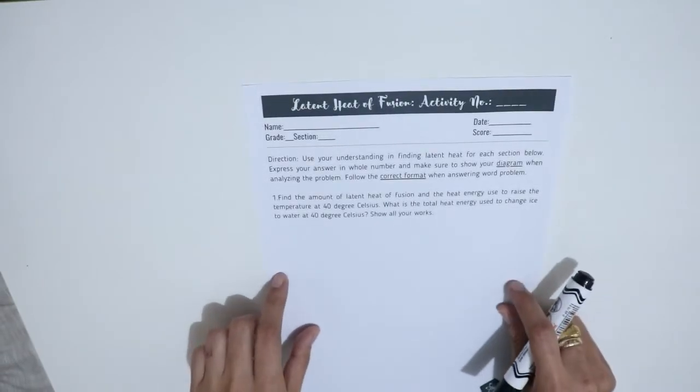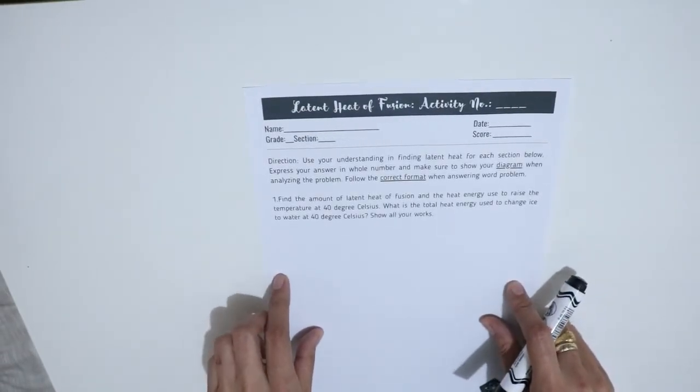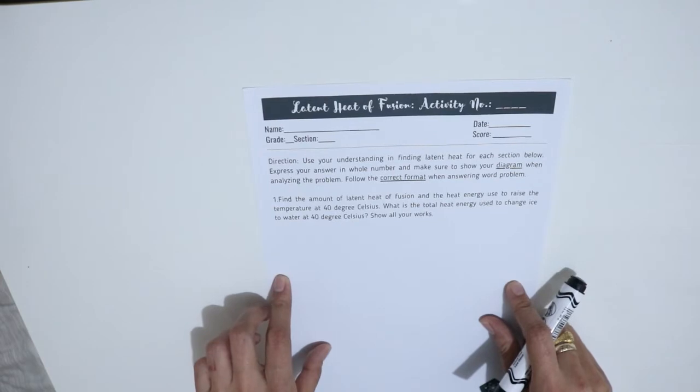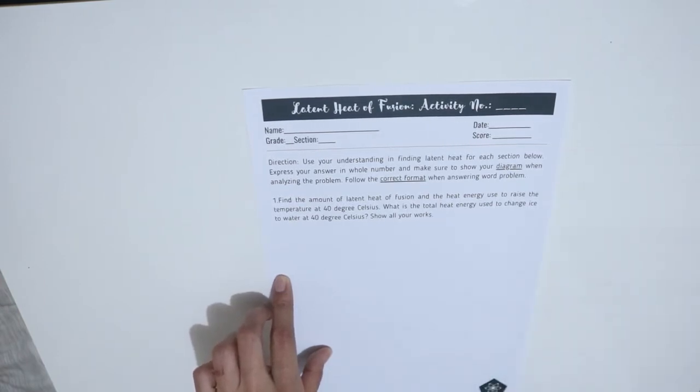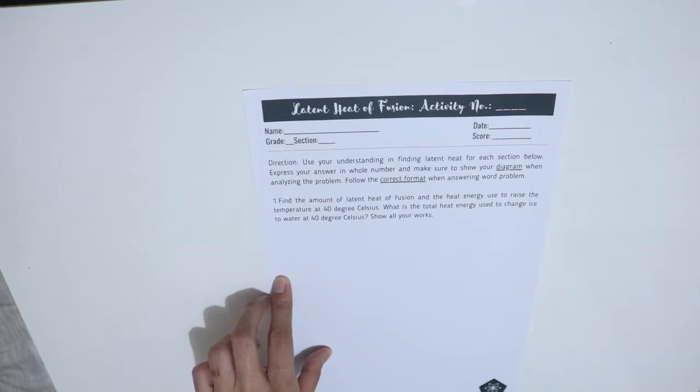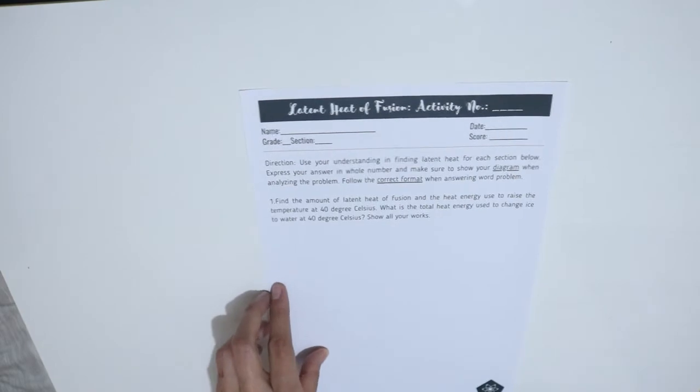Okay, let us try to solve an example of a latent heat of fusion word problem. It says here, find the amount of latent heat of fusion and the heat energy used to raise the temperature to 40 degrees Celsius. What is the total heat energy used to change ice to water at 40 degrees Celsius? Show all your work. To better analyze this kind of problem, we can make a diagram.